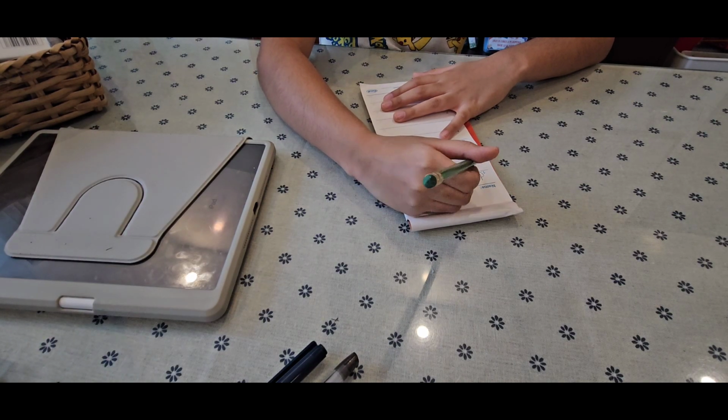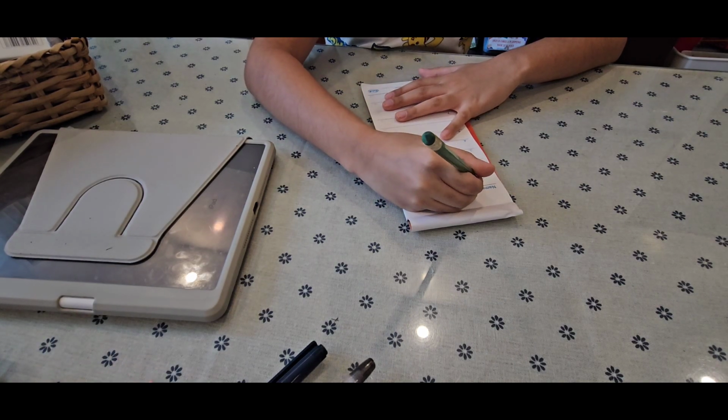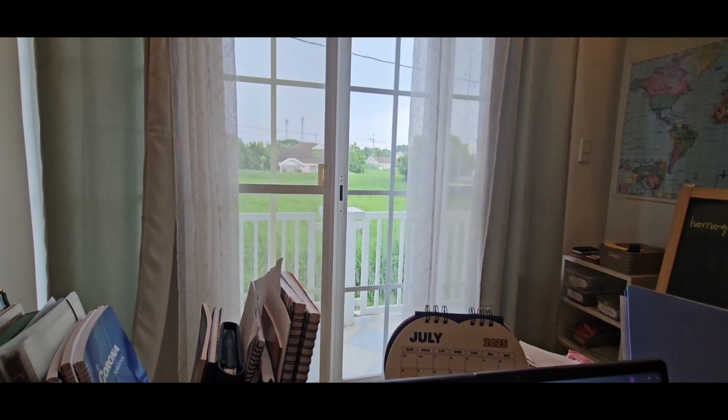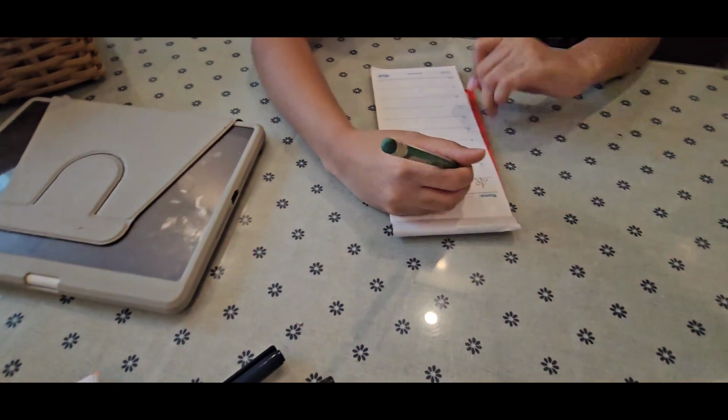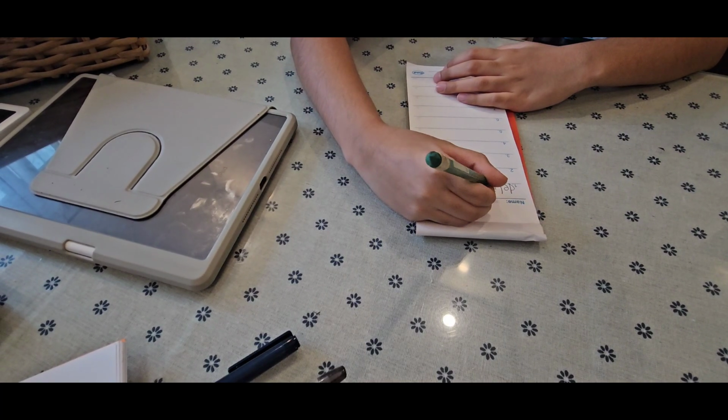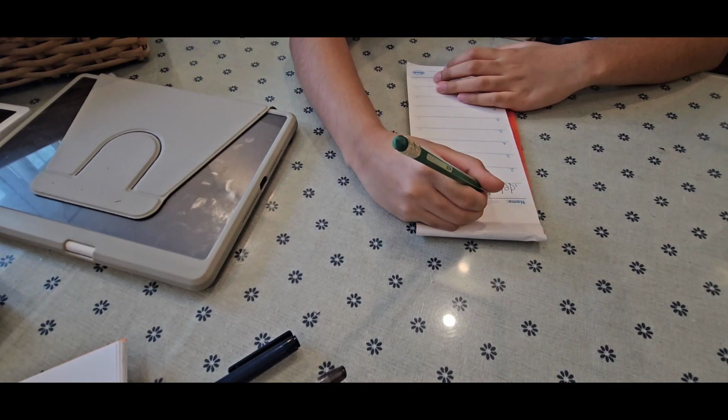Rain! Go, Jake! That was so sudden. No, it wasn't. It's been dark for a while. First there was no rain, then suddenly there was a lot of rain. Delightful.